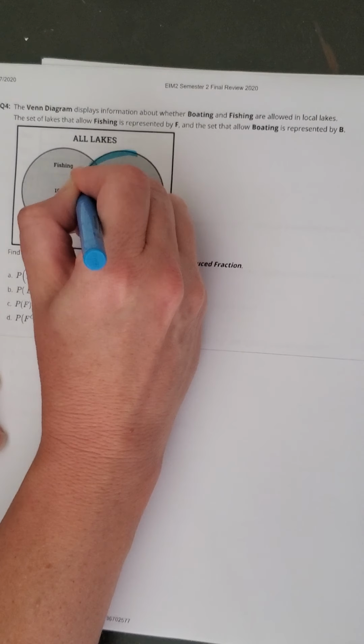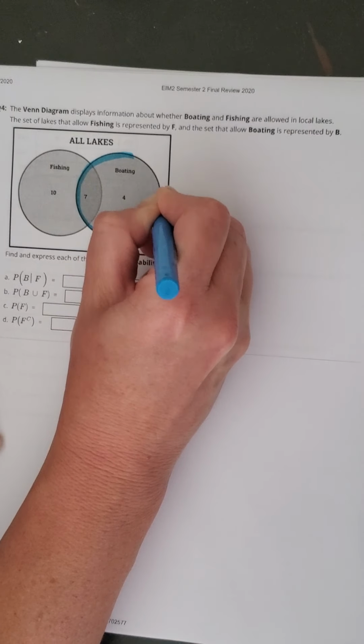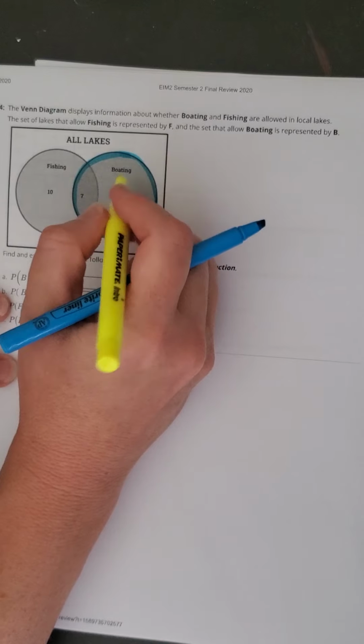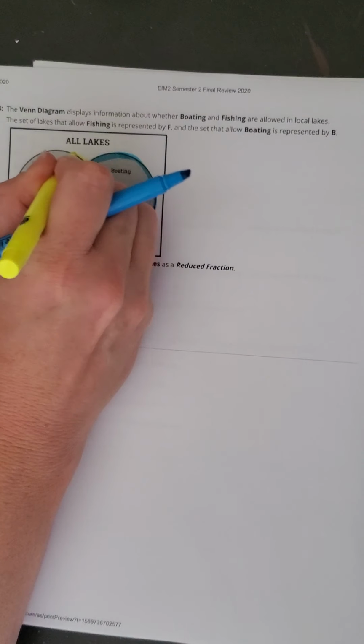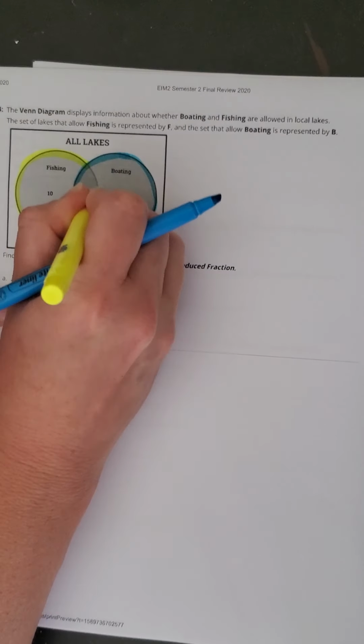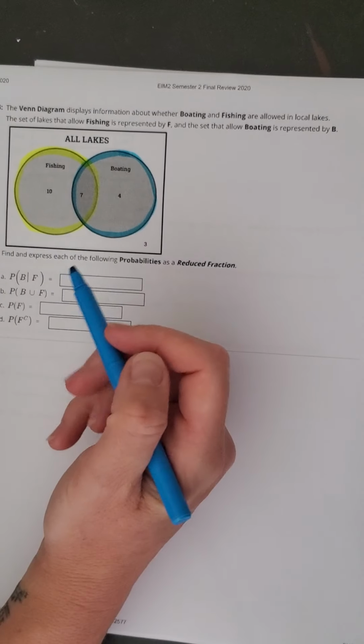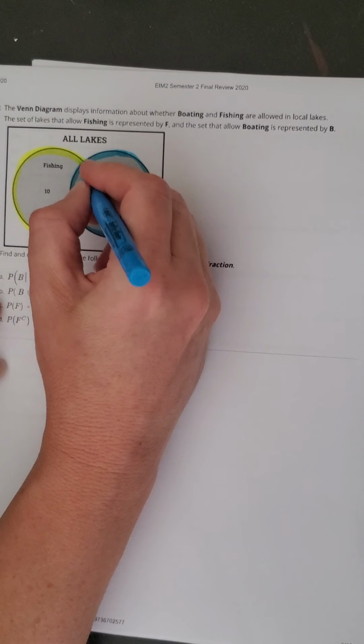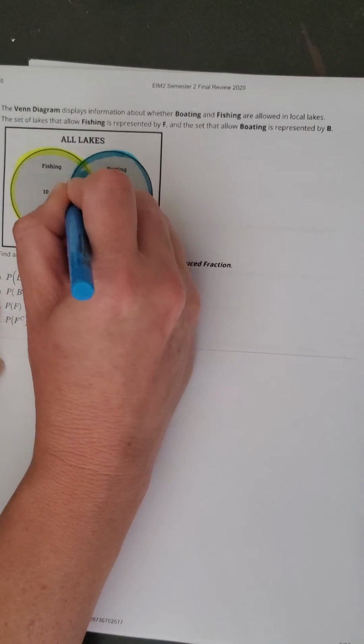So first, let's determine how many people boat. All of these people boat. So there's 11 boaters, or all of these lakes allow boating. So there's 11 lakes that allow boating. All of these are lakes where fishing is allowed. So there's 17 lakes that allow fishing. And then this overlap right here, these 7 lakes allow both boating and fishing. And then there are 3 lakes in the area that don't allow either one.